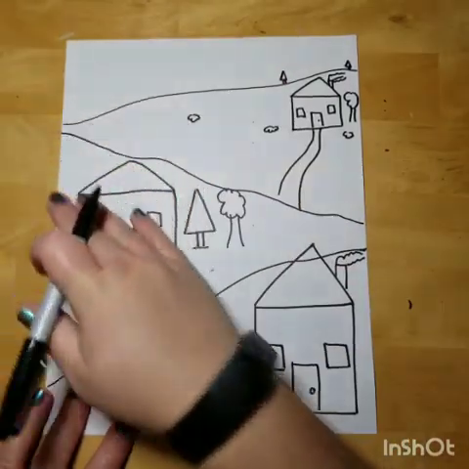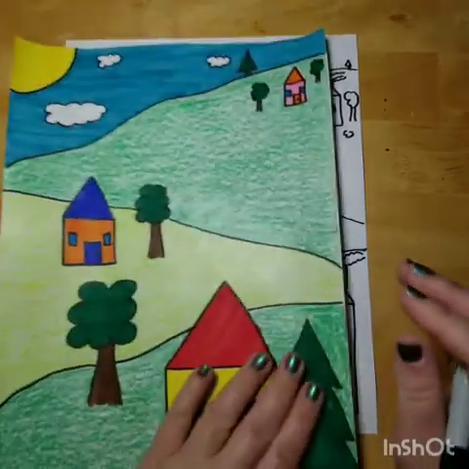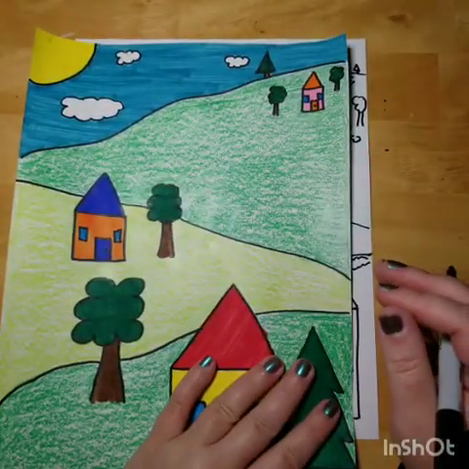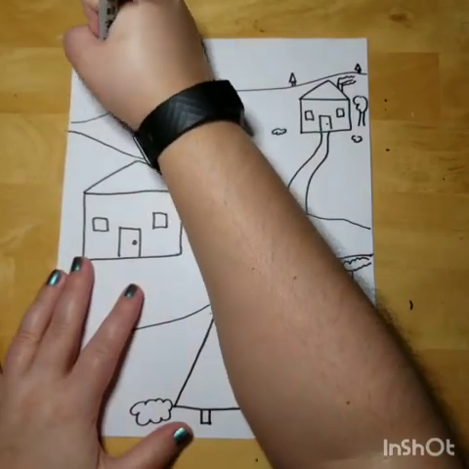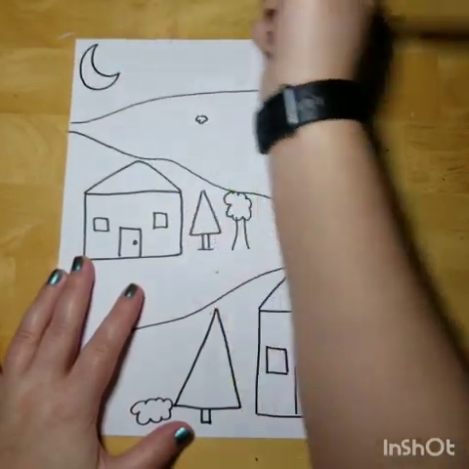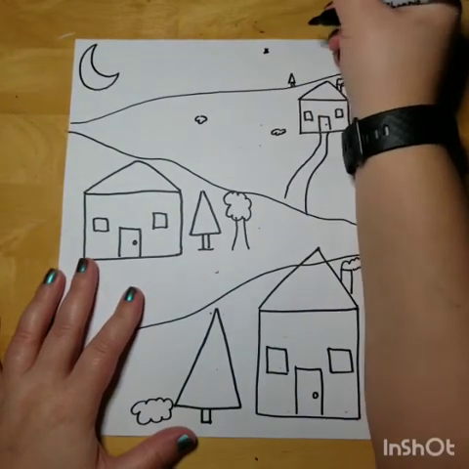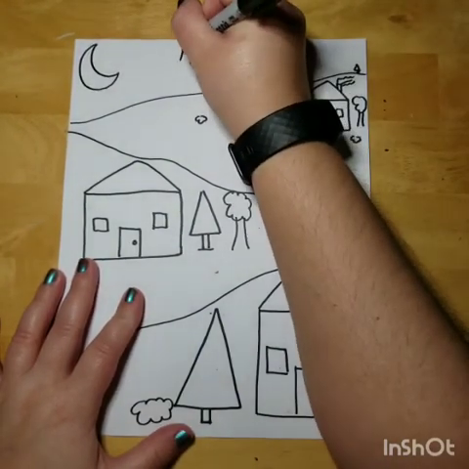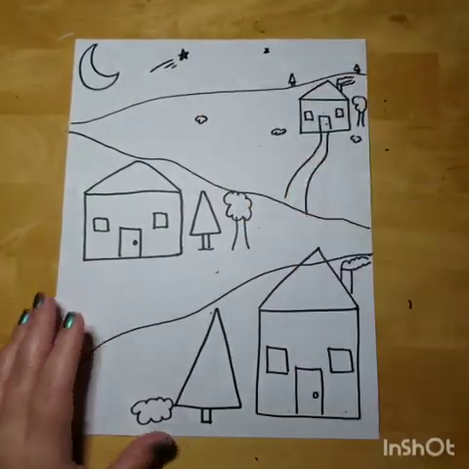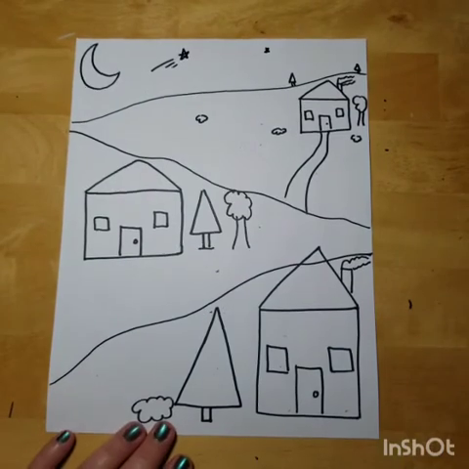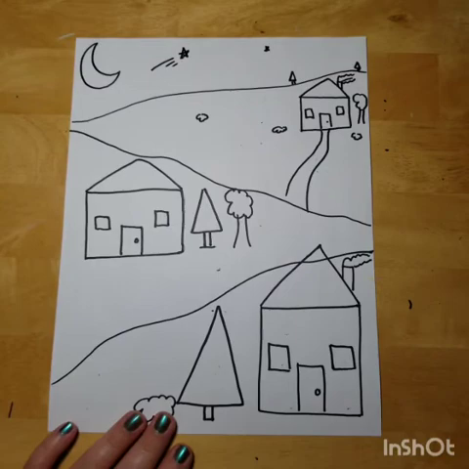Think about your sky. So this picture, I made it daytime. So I have a sun and I have clouds. But maybe in this picture, I want to do nighttime. So I could add a moon, right? I could even add little stars. They could be small to look like far away. You could make bigger ones. Maybe I'll do like a shooting star. All right. So if there's any other details that you guys would like to add, you can draw them too.